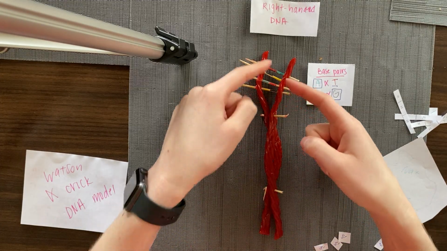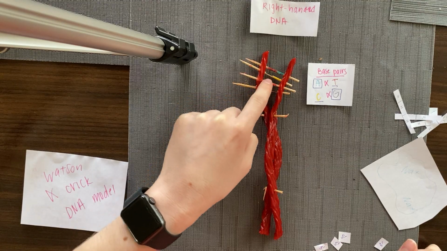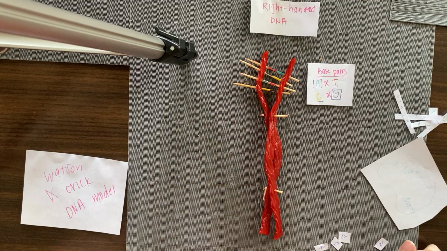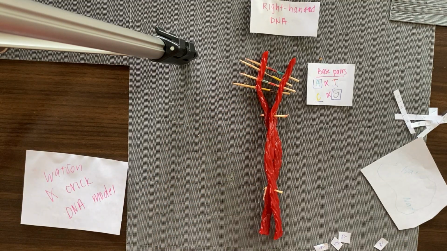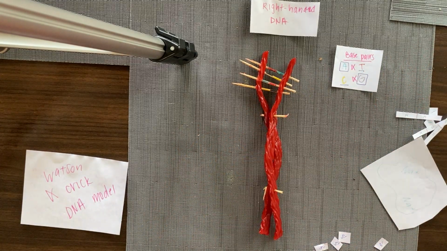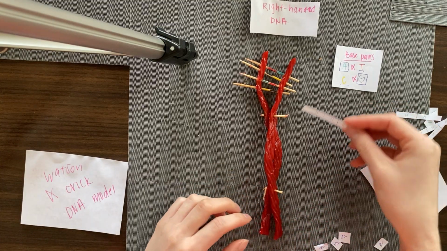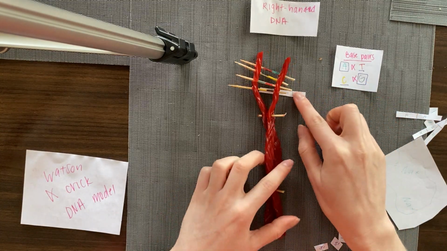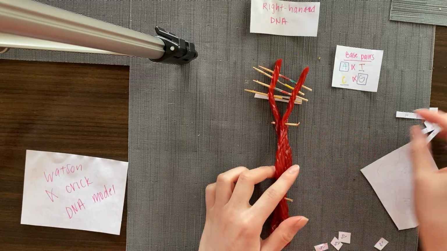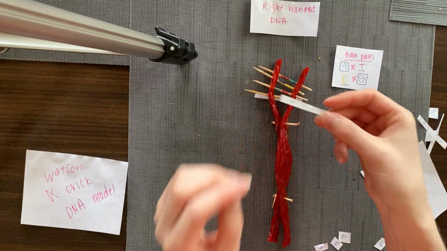And the bases are stacked alternating, so we have thymine first, then guanine, then adenine, then cytosine. And these bases are held together by hydrogen bonds. Guanine and cytosine are going to have 3 hydrogen bonds that hold them together, and adenine and thymine are going to have 2 hydrogen bonds holding them together.